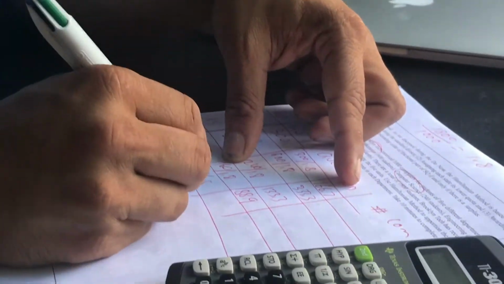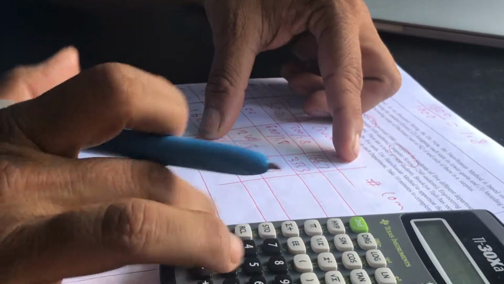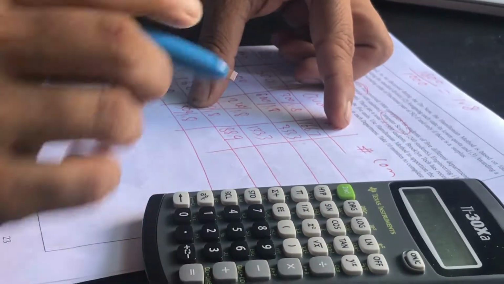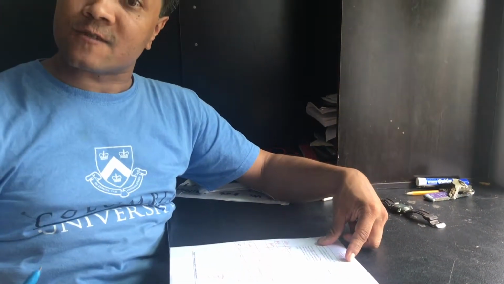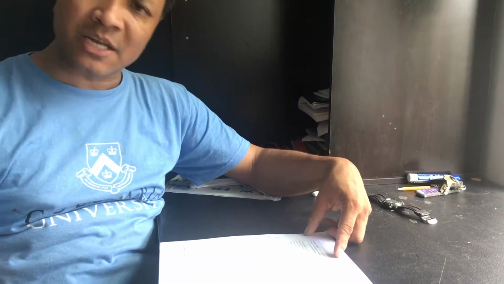And then 500 divided by 1.8 gives us 277.8. There are 3 additional seats, and I will distribute these 3 according to the Hamilton method.